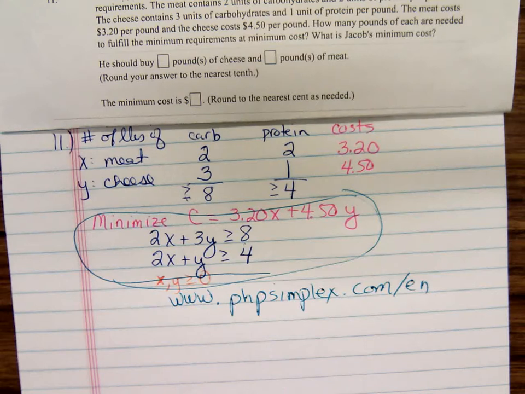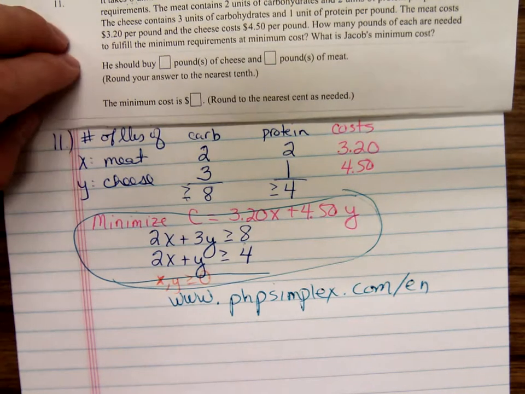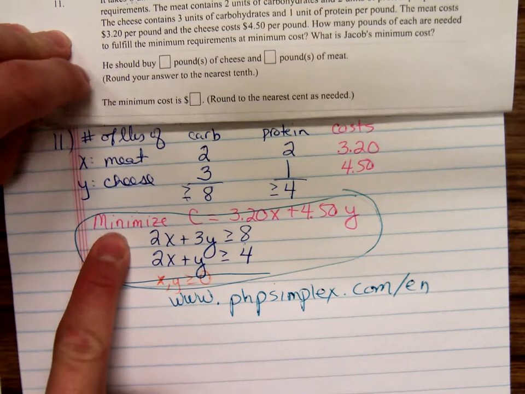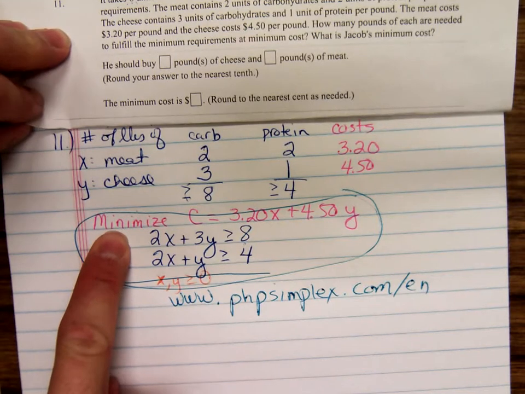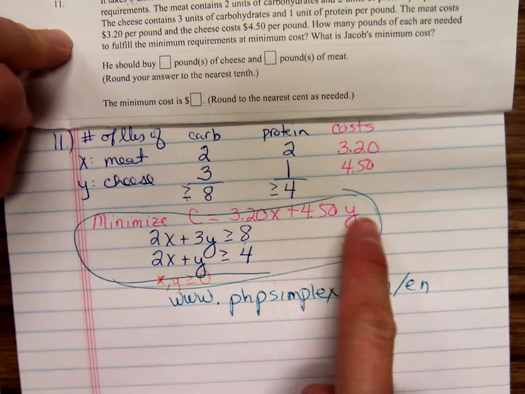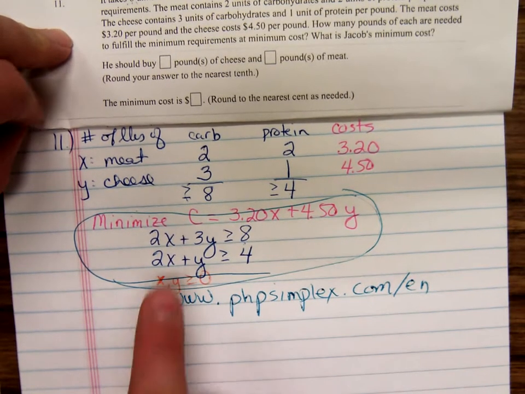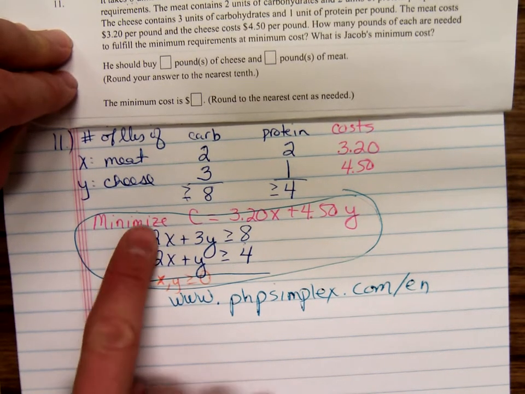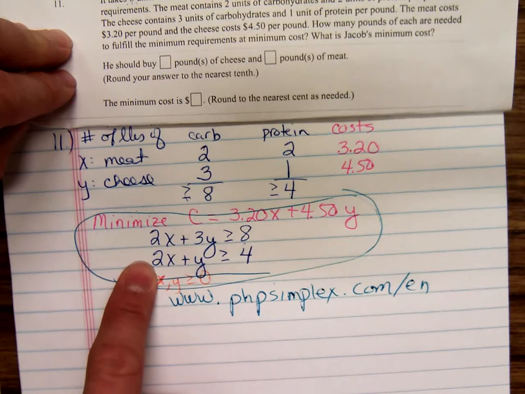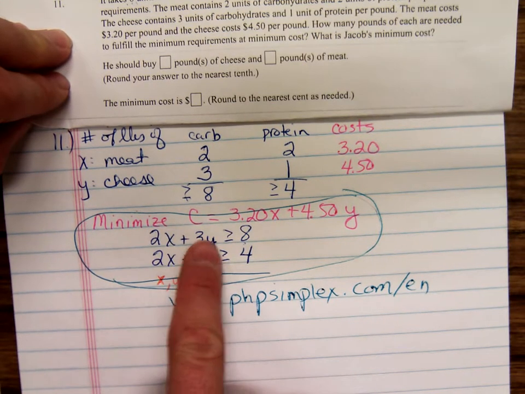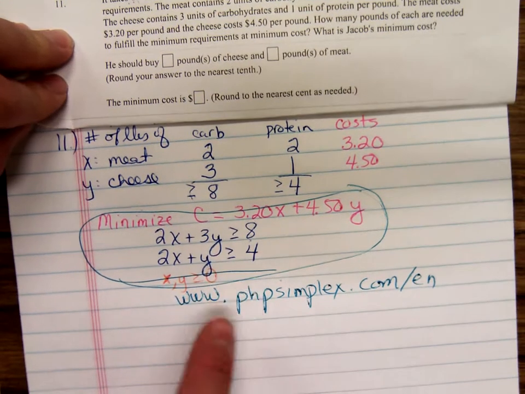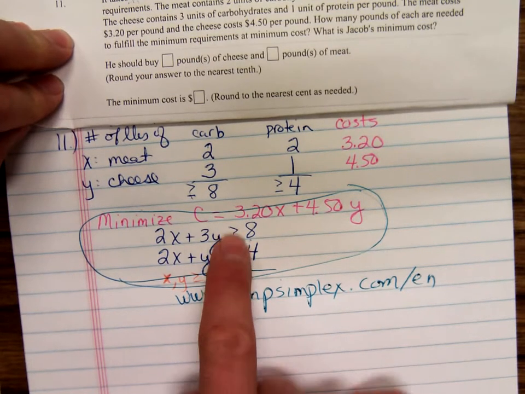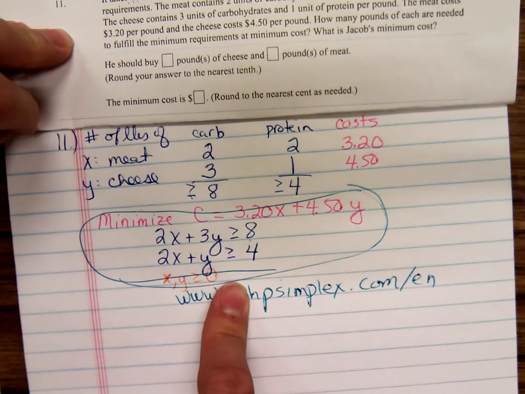With a pull-down menu, you choose minimize or maximize. You punch in the objective function. Then it asks you how many constraints, that's the less than or equal to statements, you would say 2, and then it walks you through, and you change this symbol with pull-down menus. And then it just gives you the answer.